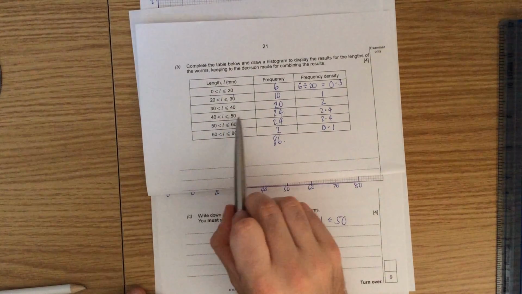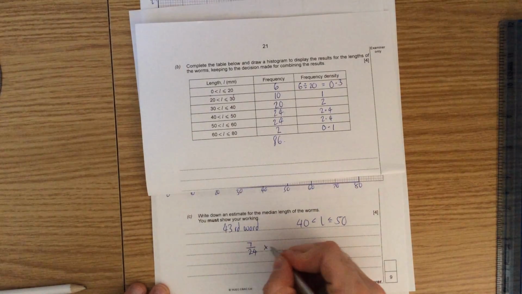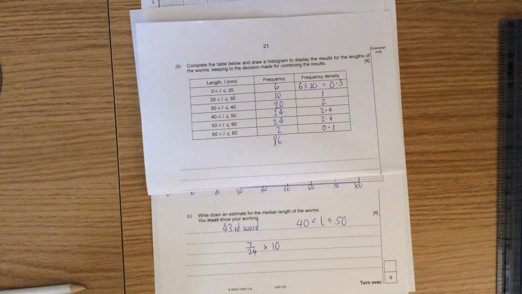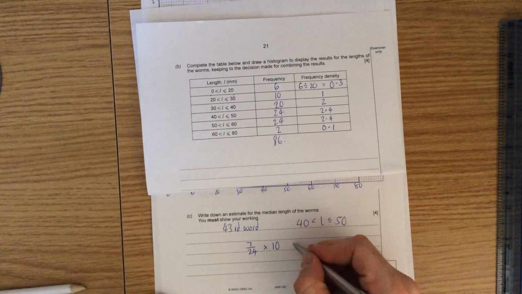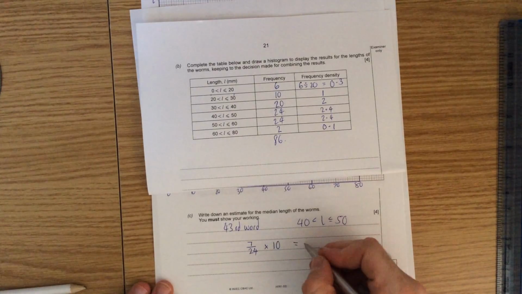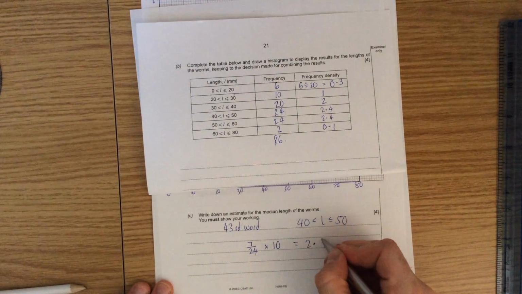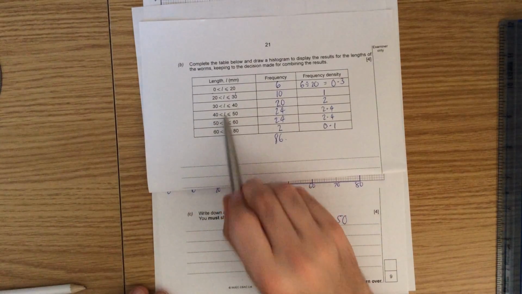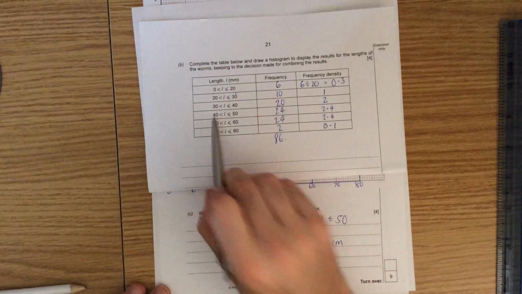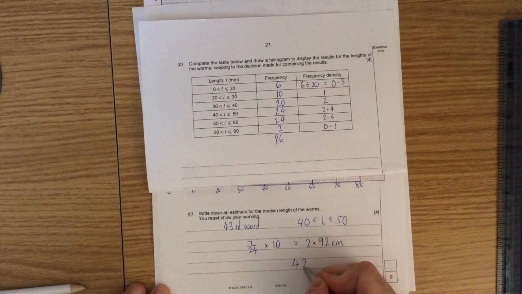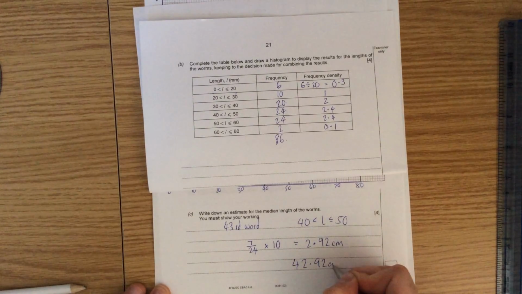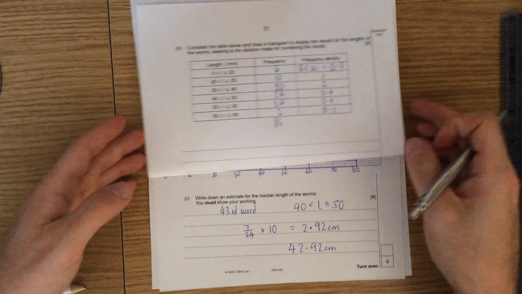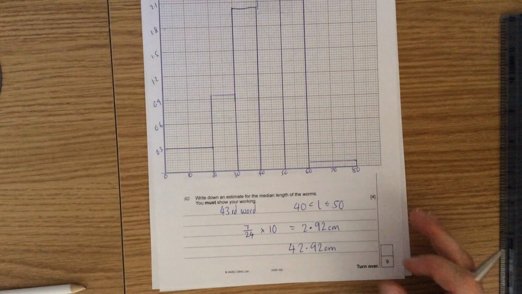There is a width of 10 here, so if I times this by 10, I will find what that group is going up in per worm, and I will also find out where worm number 43 is. So that worm is 2.92 centimetres into this group. So obviously the group starts at 40, so I need to add that 40 on to find that the worm is approximately 42.92 centimetres in length.